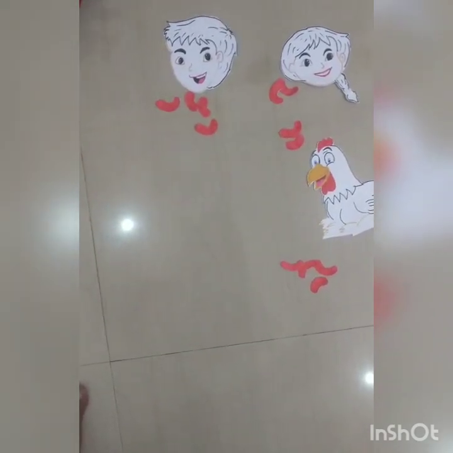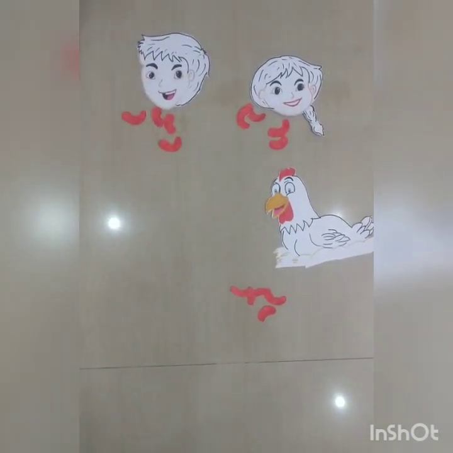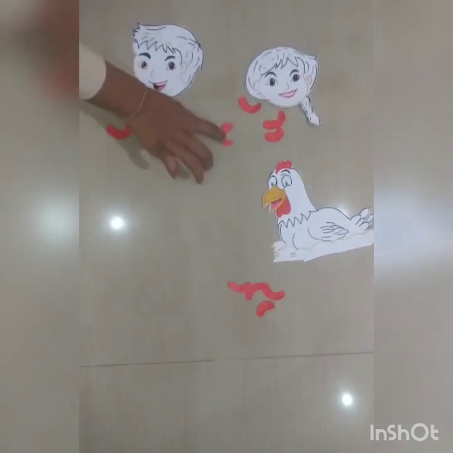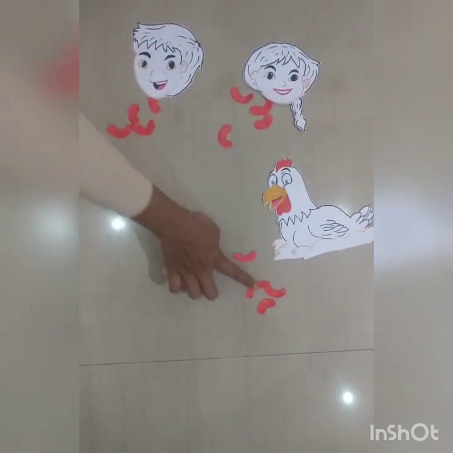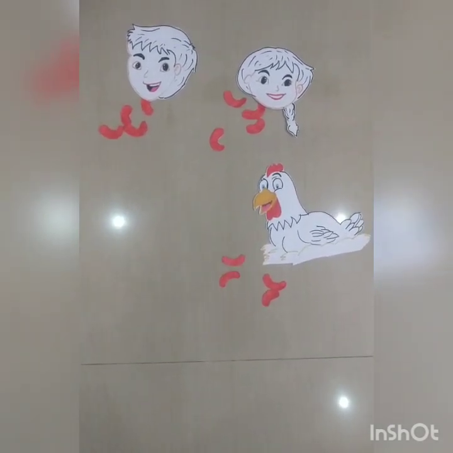Yes, now I have shared my 12 chocolates between 3 persons. Now how much each gets? 1, 2, 3, 4. 1, 2, 3, 4. 1, 2, 3, 4. So each of them gets 4 chocolates.